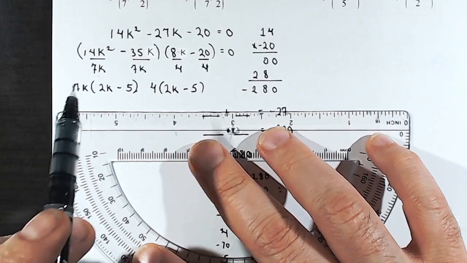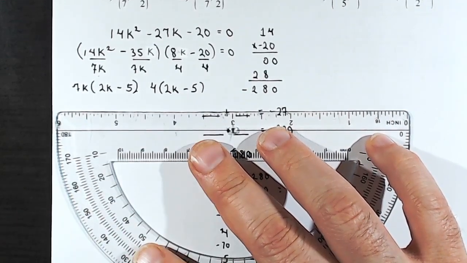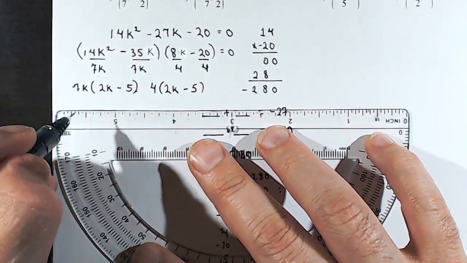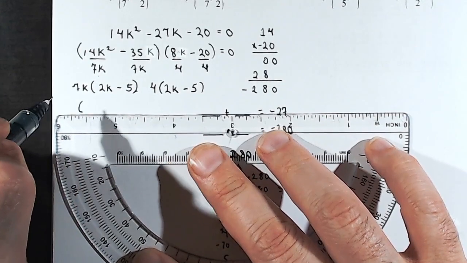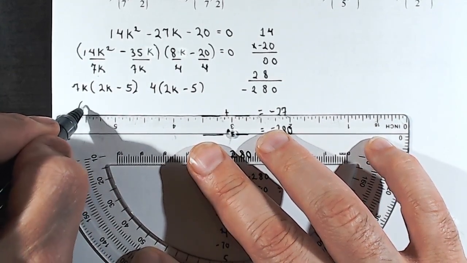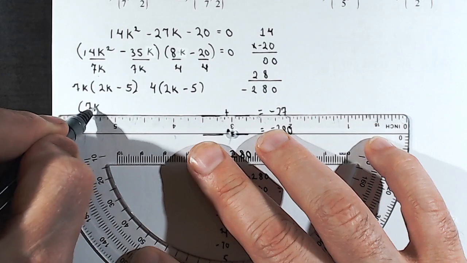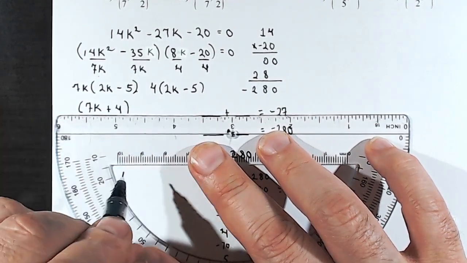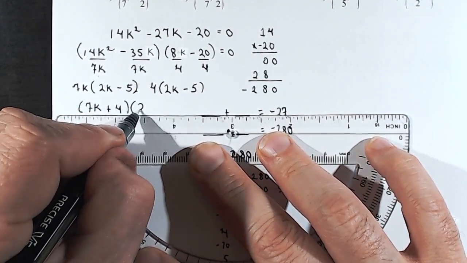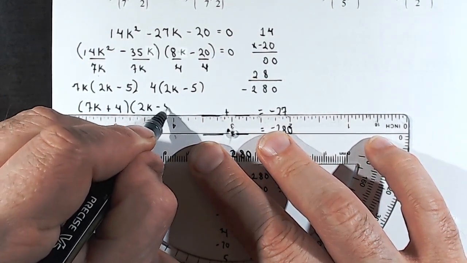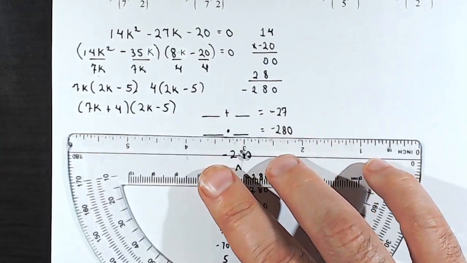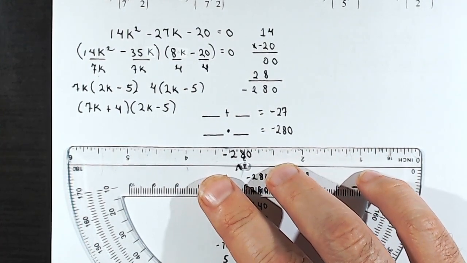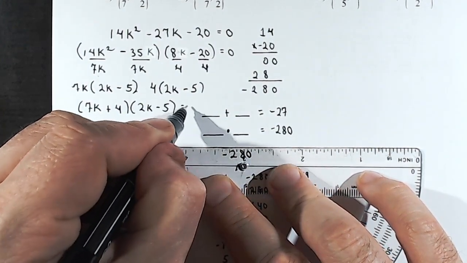Now, these represent a single factor of the quadratic, and then these terms together combine to make another factor. So the final factors, we'll do an open parentheses, and we'll write 7k plus 4, close parentheses, open parentheses, 2k minus 5. All right, close parentheses. So those are your two factors. If you were to FOIL that back out, you would get the original quadratic equation. So this is equal to 0.